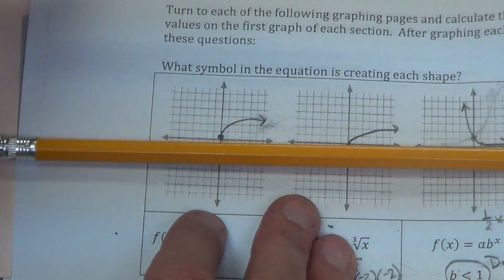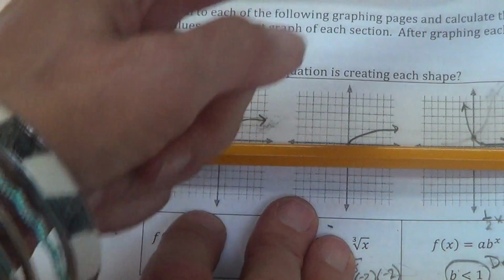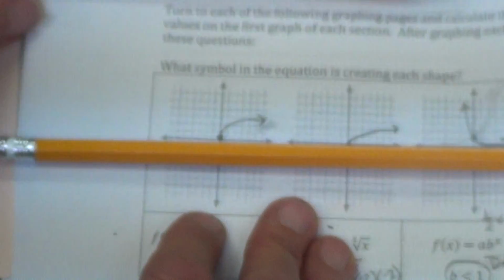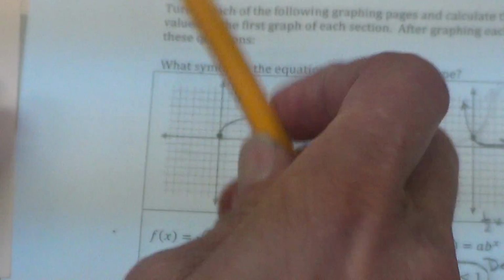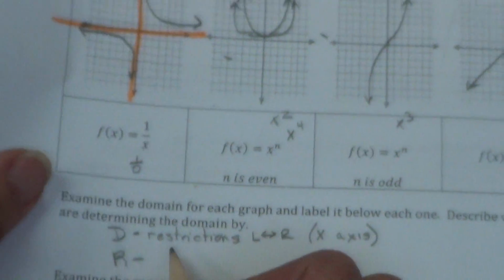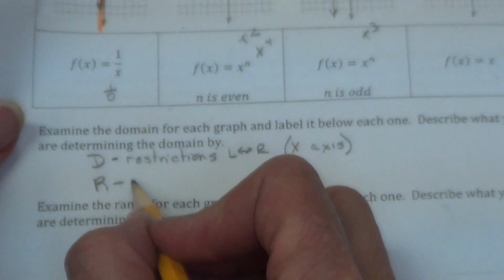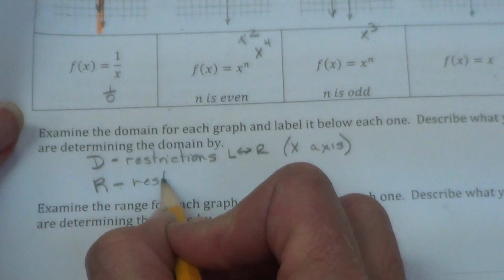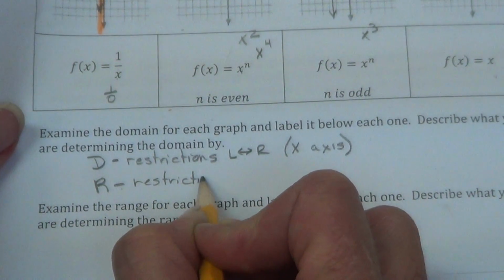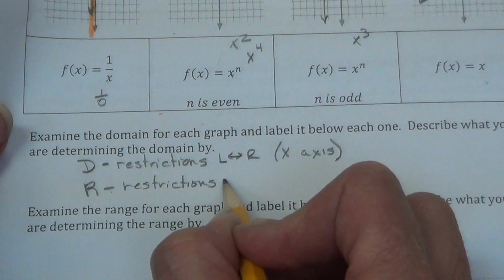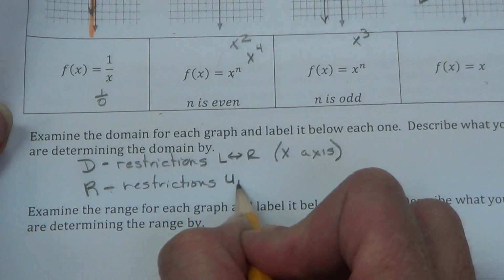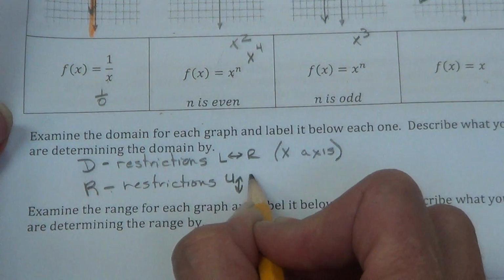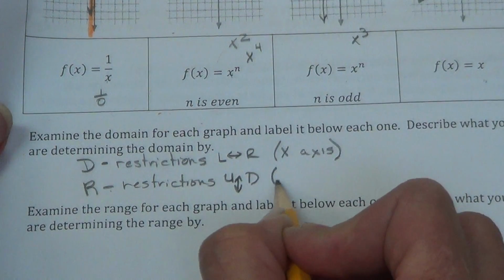But this pane of glass would get broken because that arrow's flying forever up that way. So restrictions, up, down, y-axis.